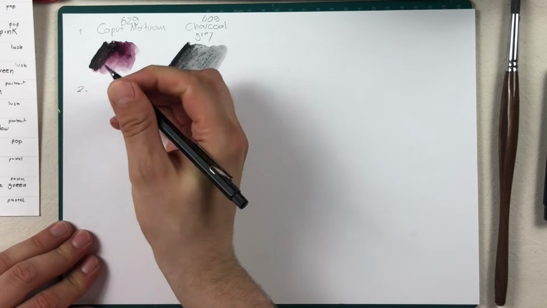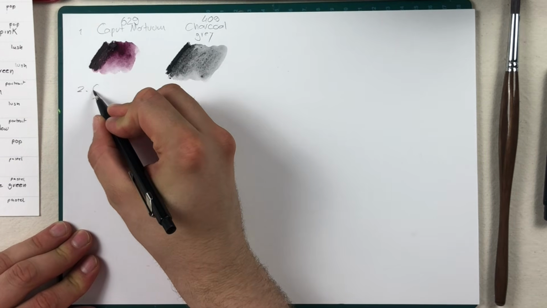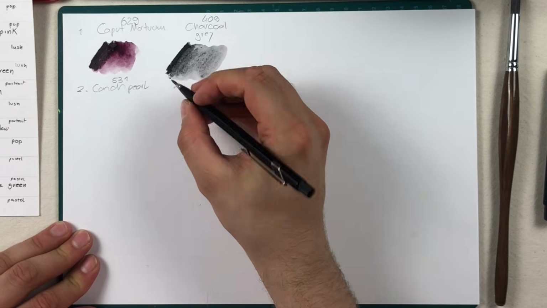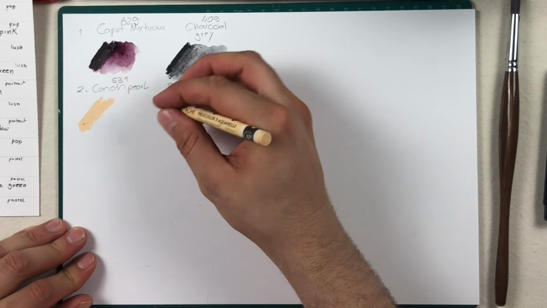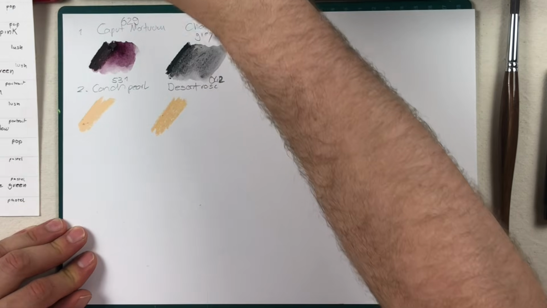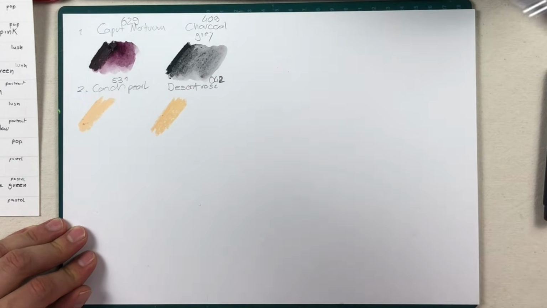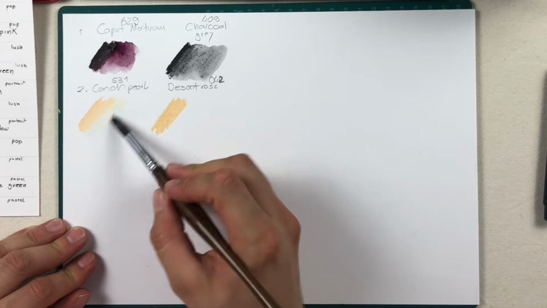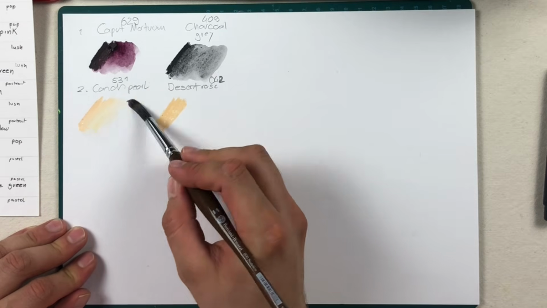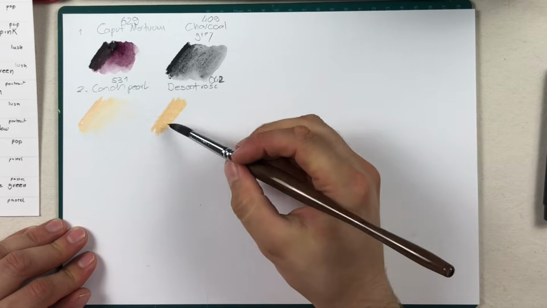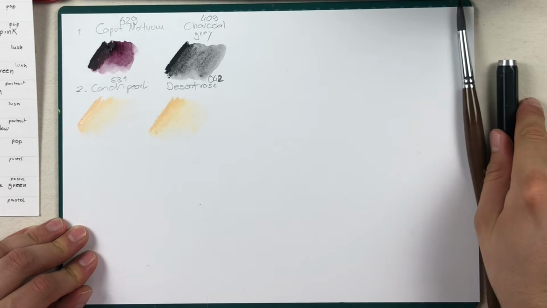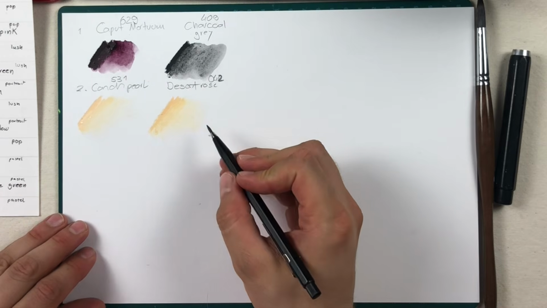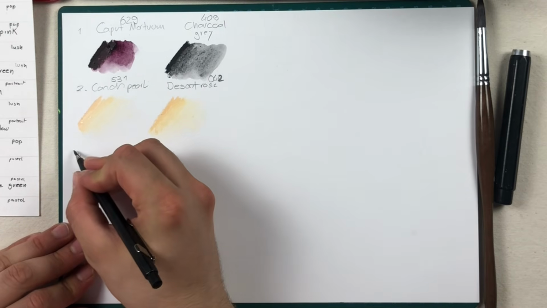Then we go to the second pair, which is Conch Pearl and Desert Rose. So Conch Pearl, it's here, and Desert Rose here. These two are really, really very similar, and I expect them also to be quite similar when wetted. Let's see if it's the case. Yes, they're very similar also when wetted. The only thing is that maybe Desert Rose is a bit more intense.